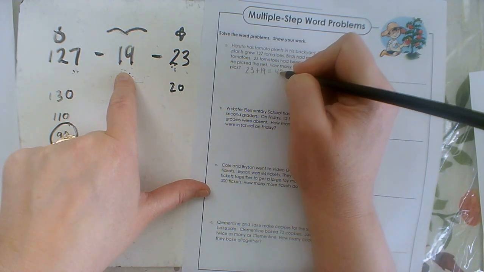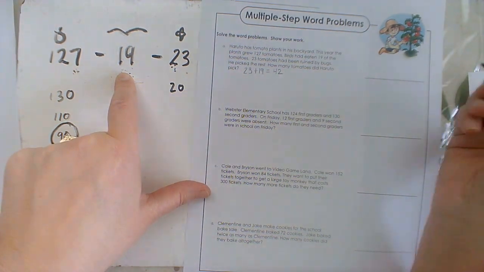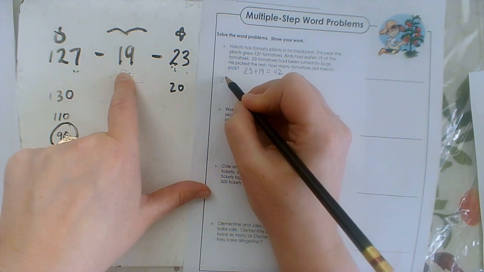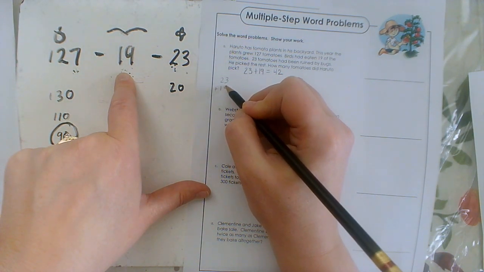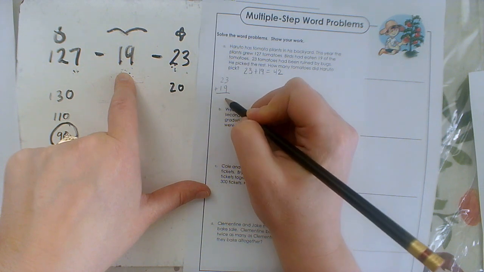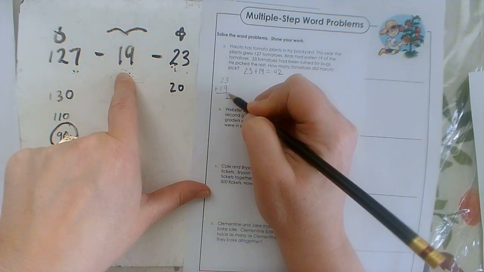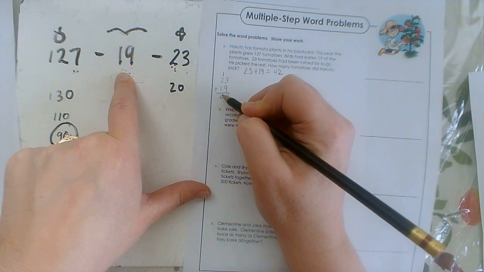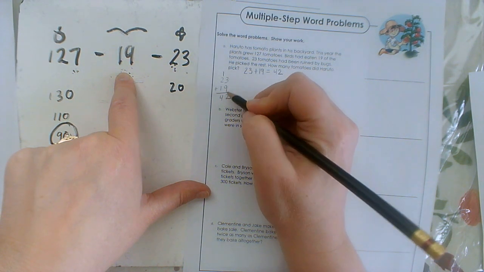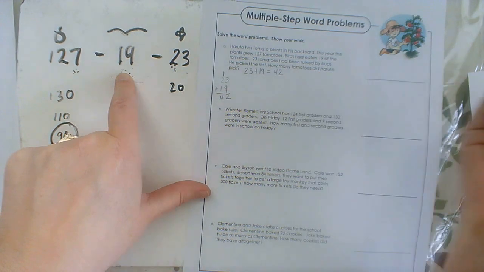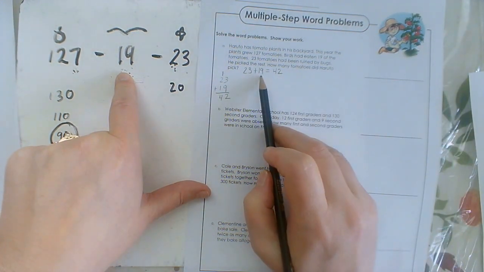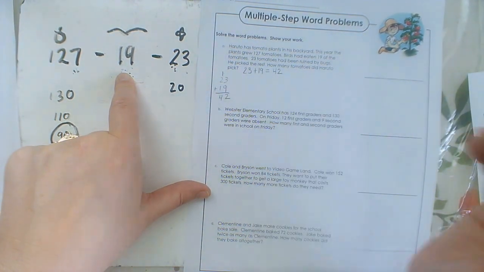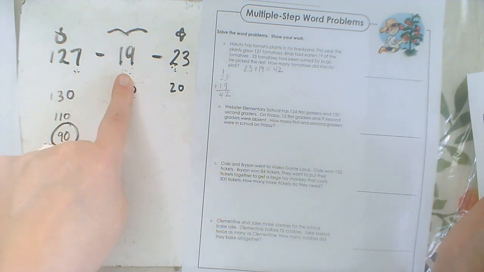So 42. Now, if your brain didn't do that, you could write 23 plus 19, and you could do it this way, using our line it up method, 20, 30, 40, right? 9 plus 3 is 12, a 10 and a 2. Okay, but my brain saw this right away, so I was able to do it that way.